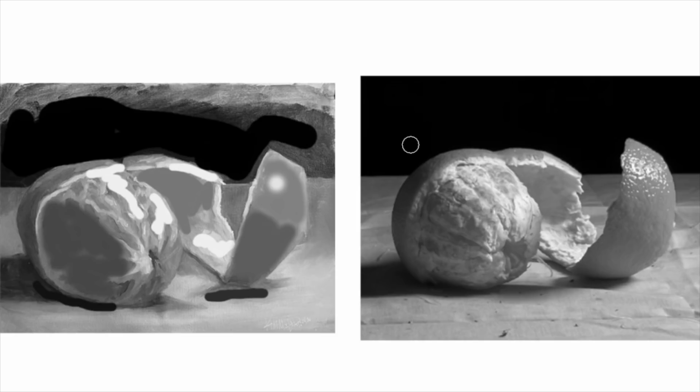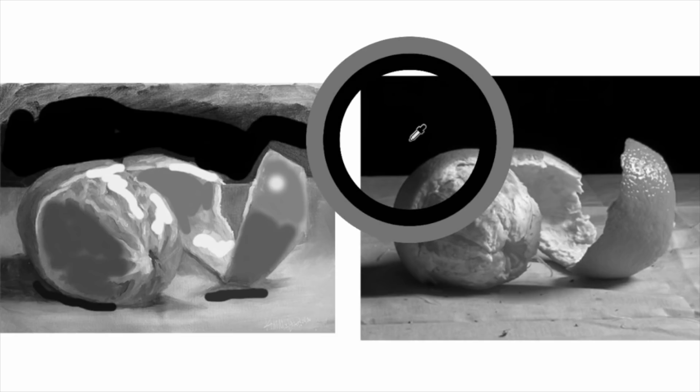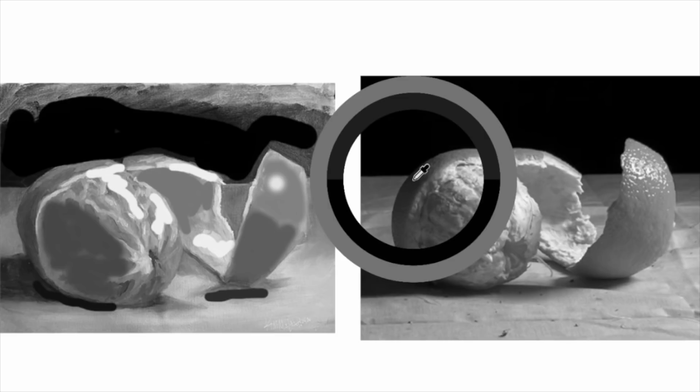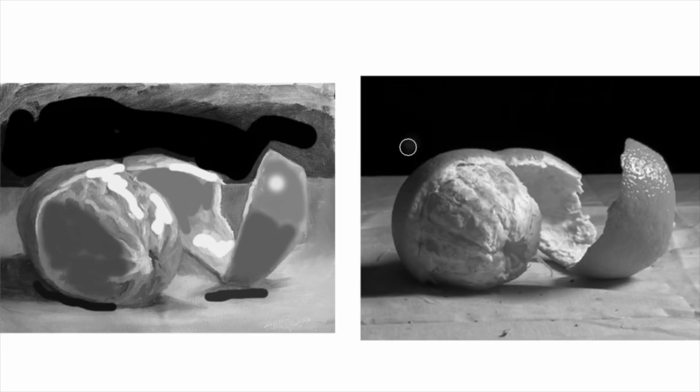So it's helpful to get the darkest darks in first because it's pretty much black, and if I get that down I can use it to compare other values to. A good example is this shadowed side of the skin of the orange and how dark it is. I mean, that's pretty dark. It's definitely lighter than the background, but it's not that much lighter. So if I take that and compare now with the painting, look how much lighter this is than the background. It definitely needs to be a lot darker.